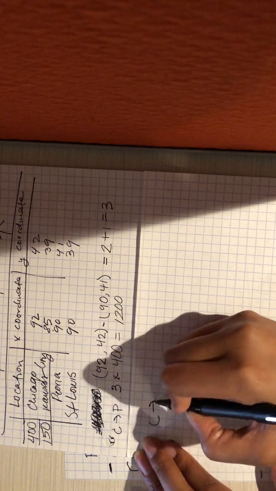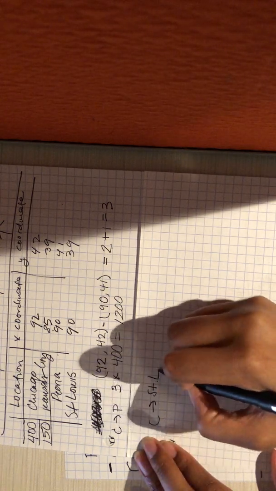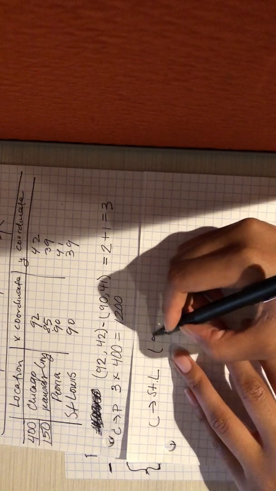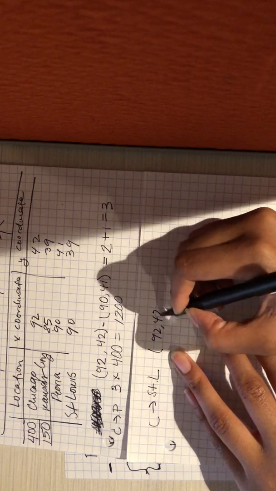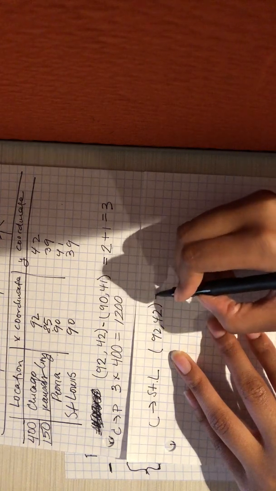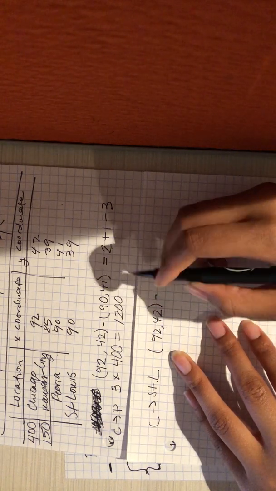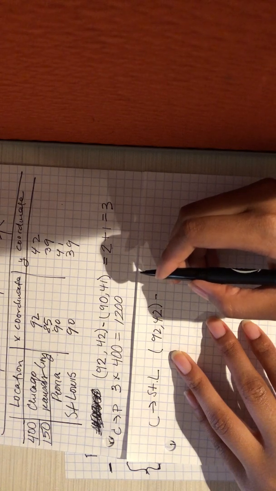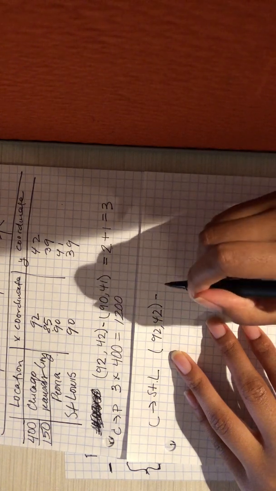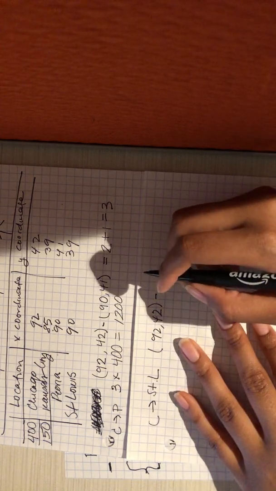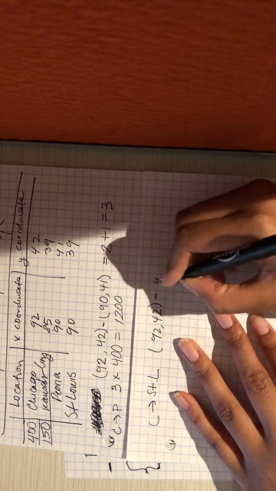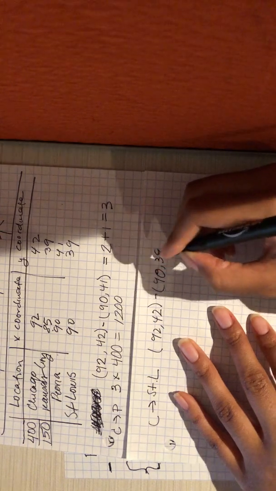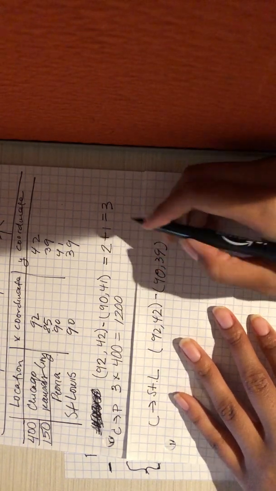So we're going to take our coordinates again, 92, 42 for Chicago, and the coordinates for St. Louis are 90, 39, excuse me.